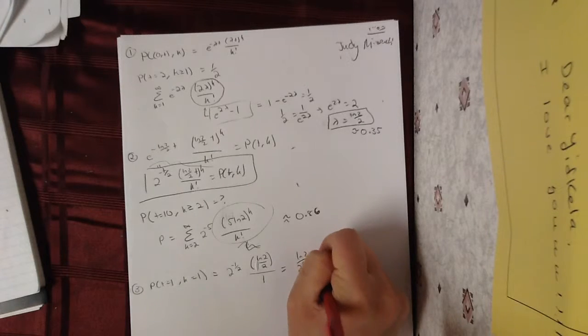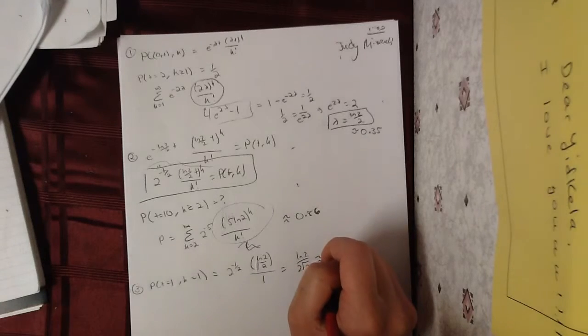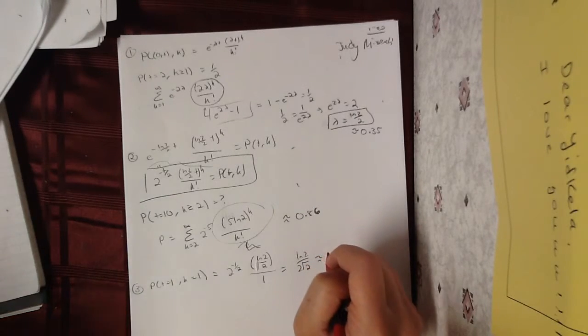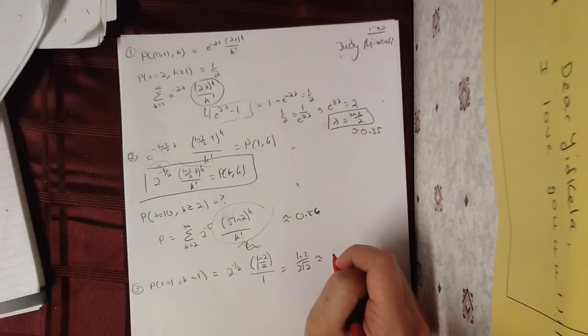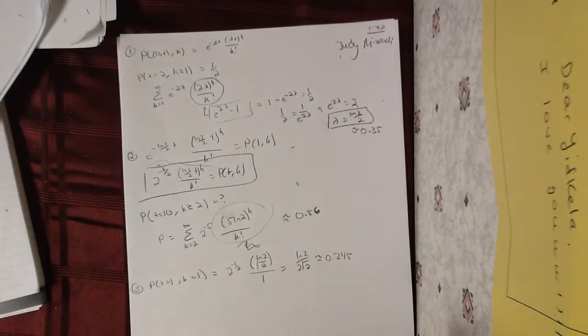And this is going to be approximately, well, I think it comes out to about, what does this come down to? I think this comes out to about 1/4, something like that. Let me just check it out, one second. Oh, actually, no, yeah, this comes out to about 1/4. About 0.245.